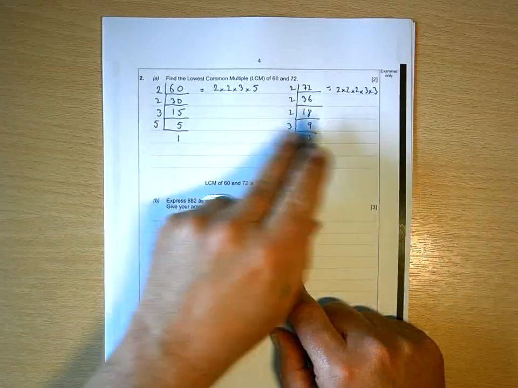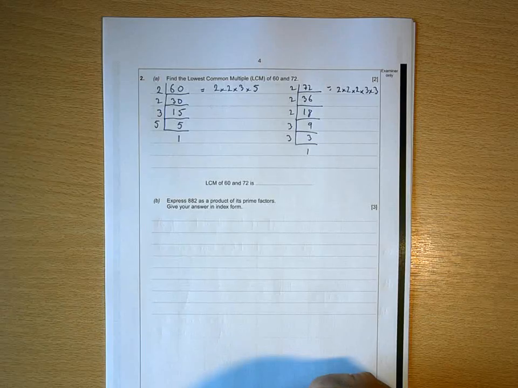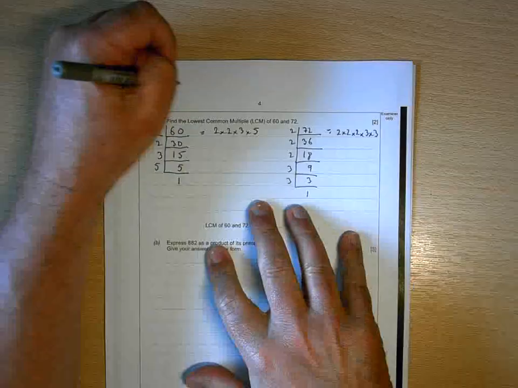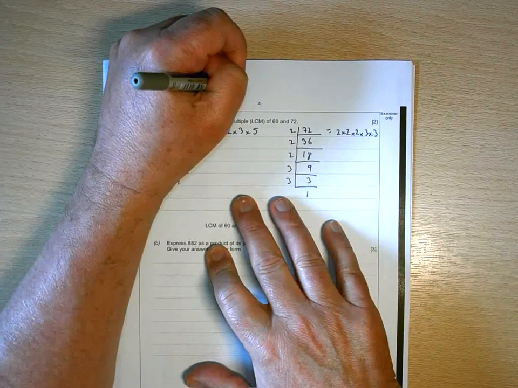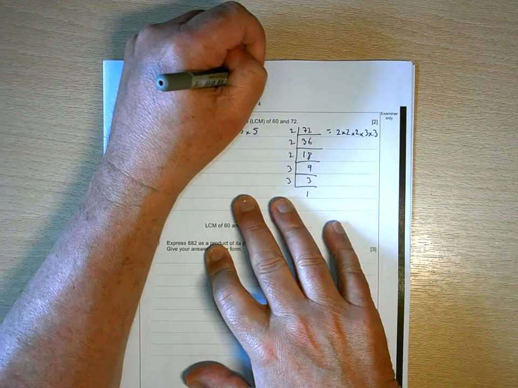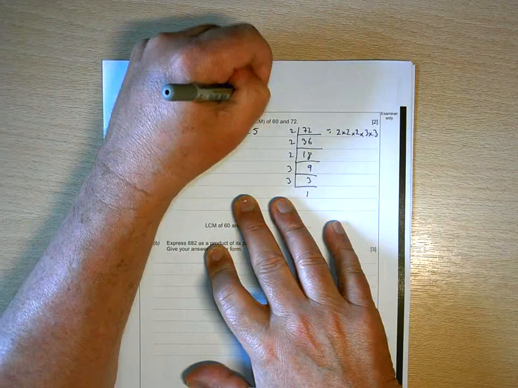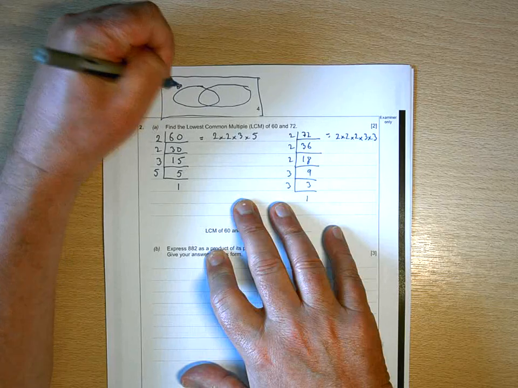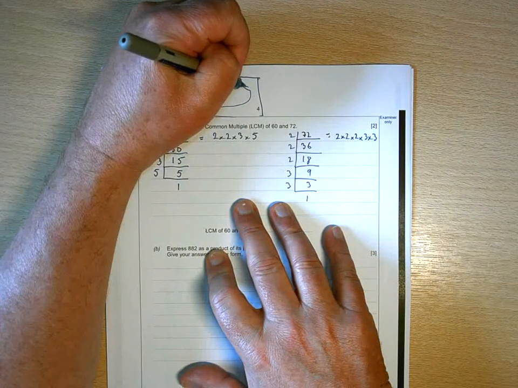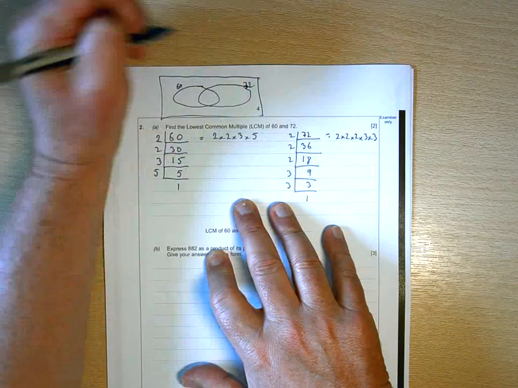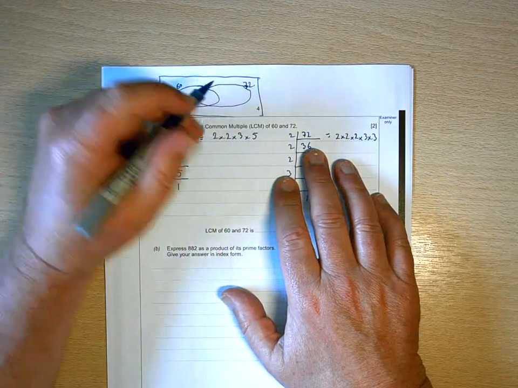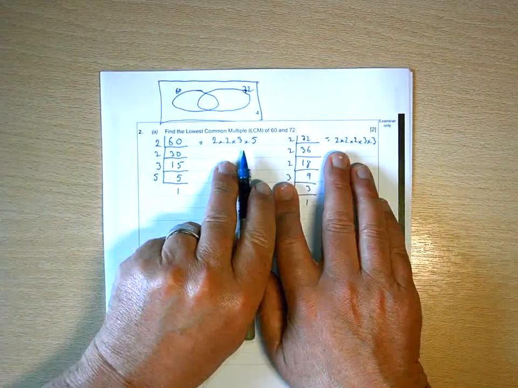So once you've broken it down into its prime factors, you then draw a Venn diagram. And within that Venn diagram, you've got the circle to represent the factors of 60 and the circle to represent the factors of 72. And in the center, you put the factors that are repeated in both.